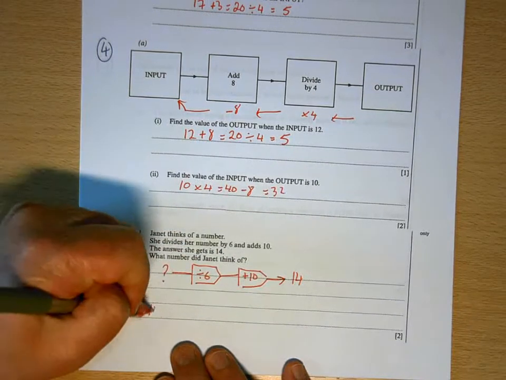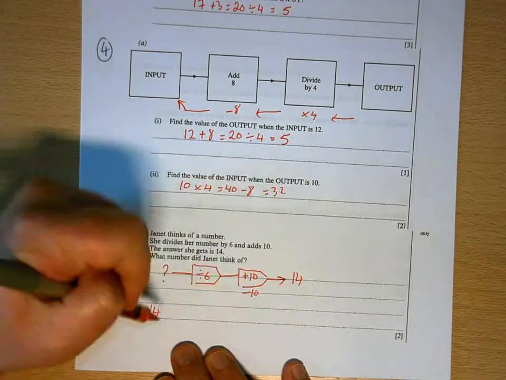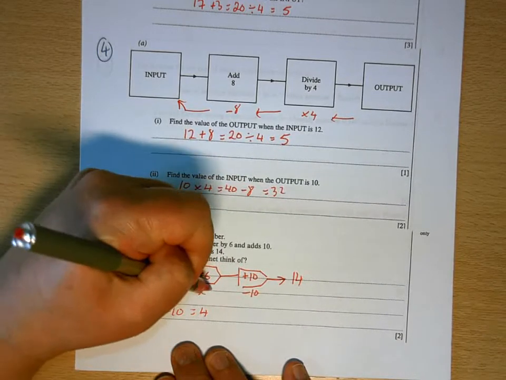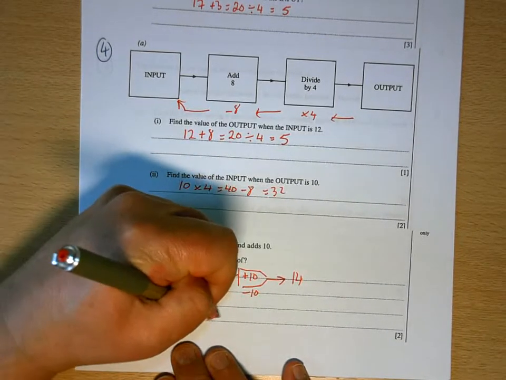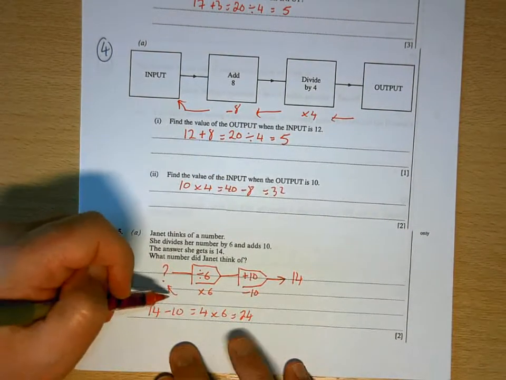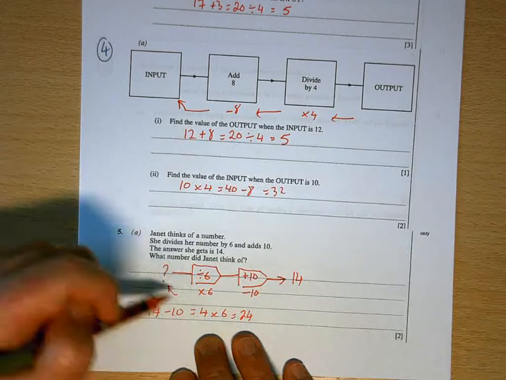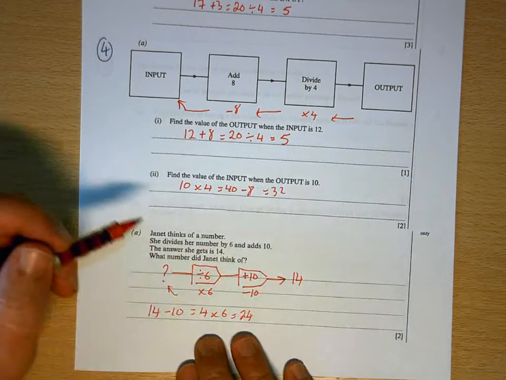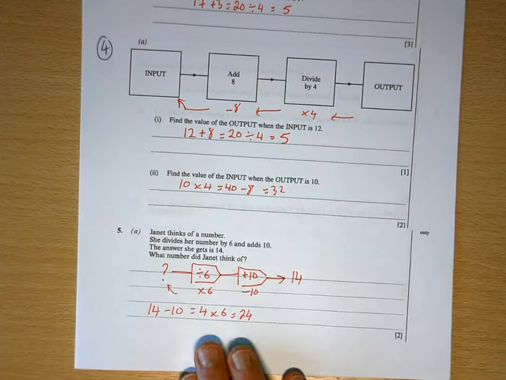So the first thing we're going to do is subtract 10, which will give me 4. Then I'm going to multiply that by 6 to get 24. So the number that she thought of is 24. Let's check. 24 divided by 6 is 4. 4 add 10 is 14. I know I got that answer right.